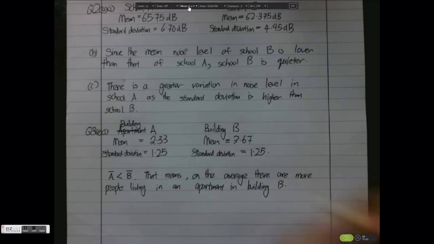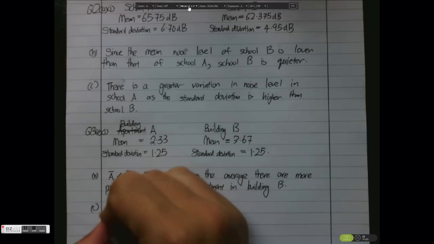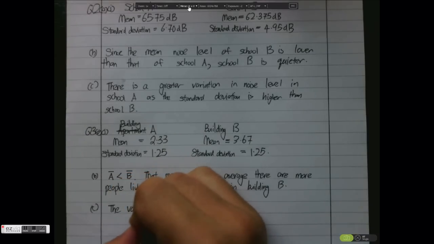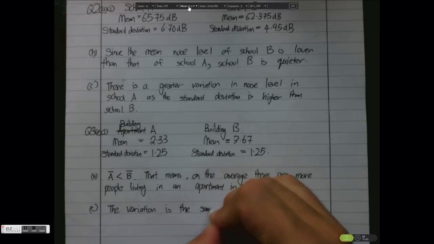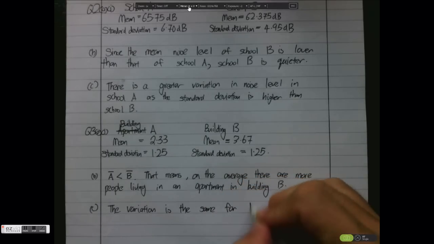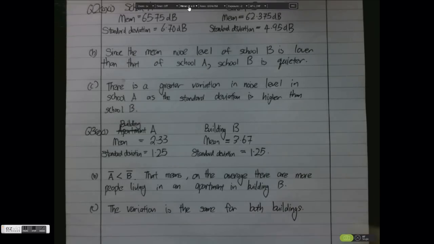Next one, greater variation. Notice that both the standard deviations are the same. So we just state that the variation is the same for both buildings. And we are done for question 3. Next question, question 4.